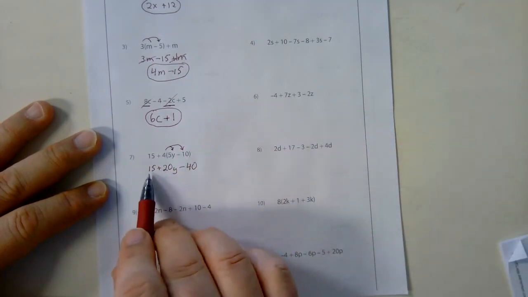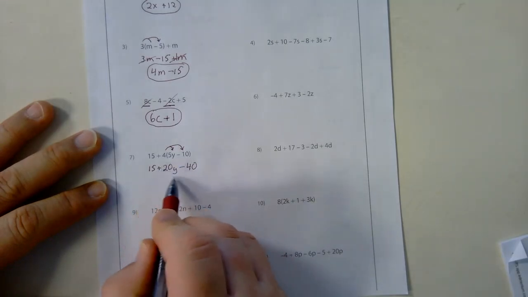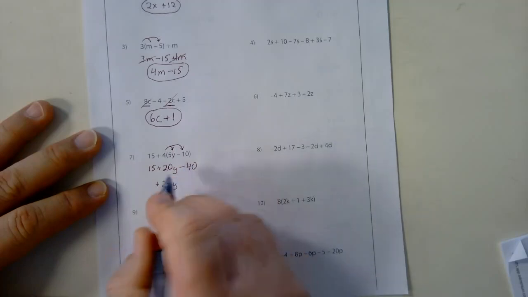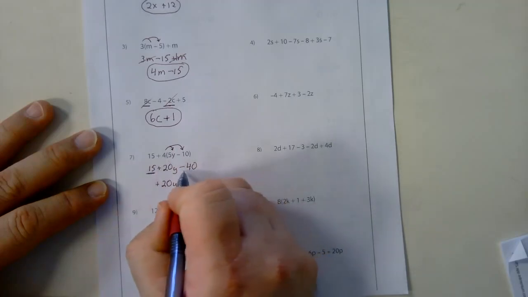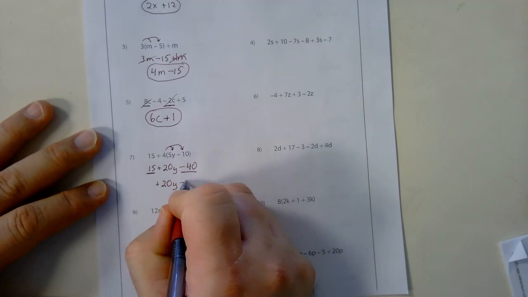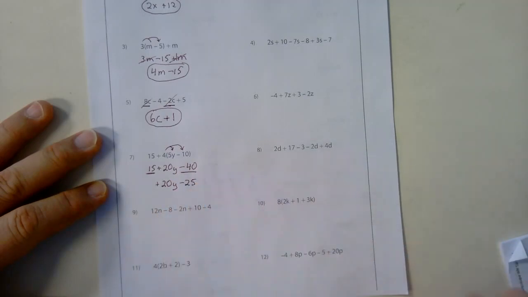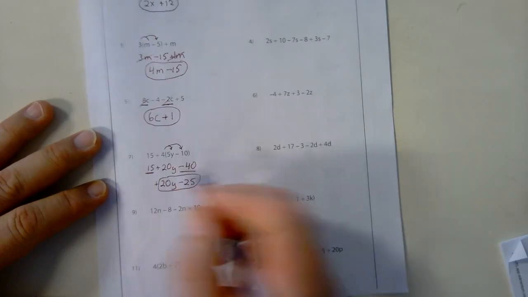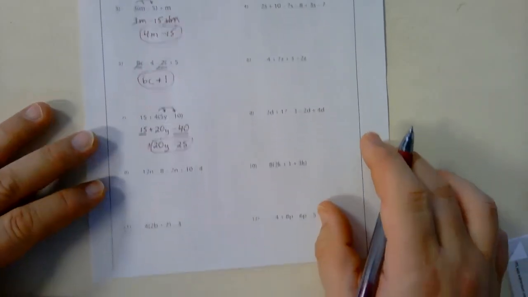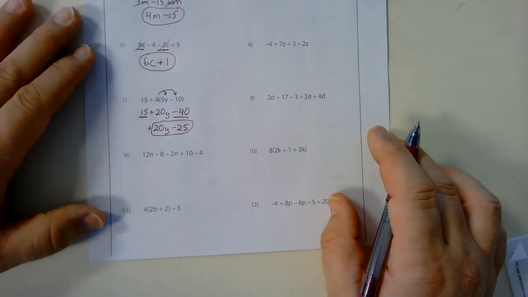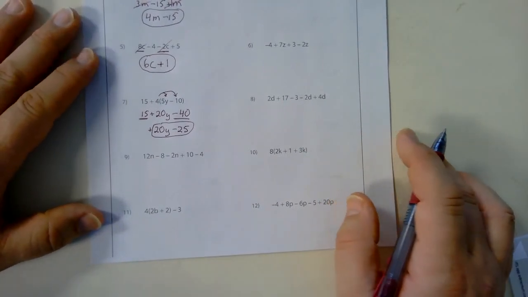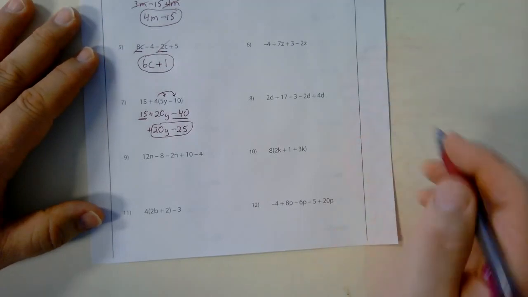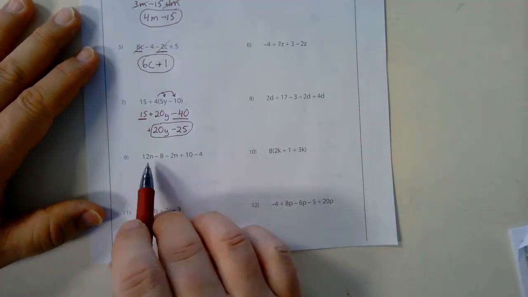Now go through, find the variables first. All I have is a positive 20y, so I'll put that out front. And then I have 15 minus 40. That gives us minus 25 when I put those two terms together. And there is my final answer. Alright, just a couple more questions, then I'll let you guys do the even ones. And I'll give you a few minutes to work on those, and then you can pause the video and look up those answers. Alright, number 9.